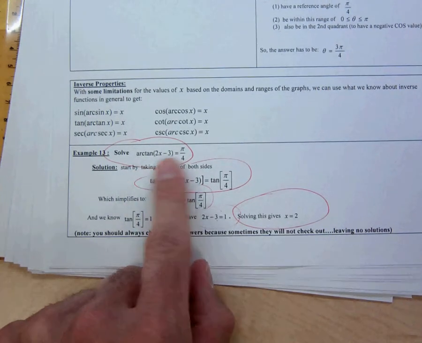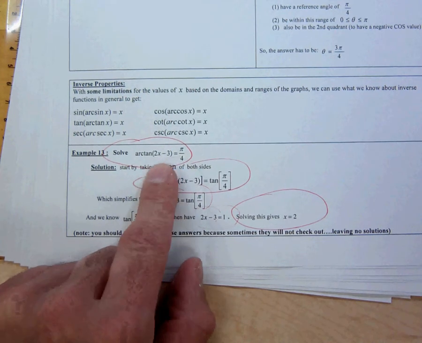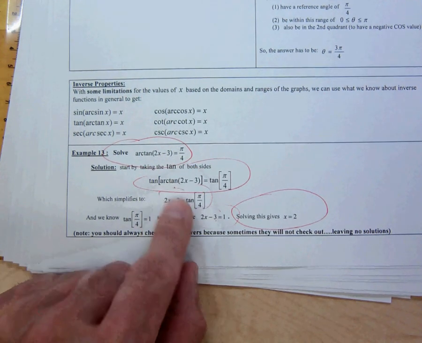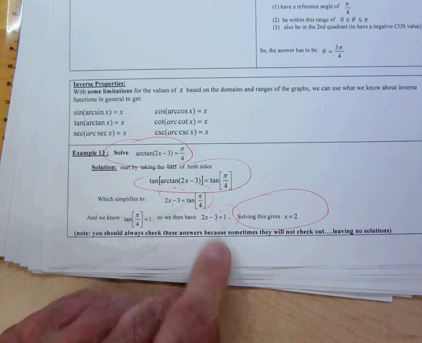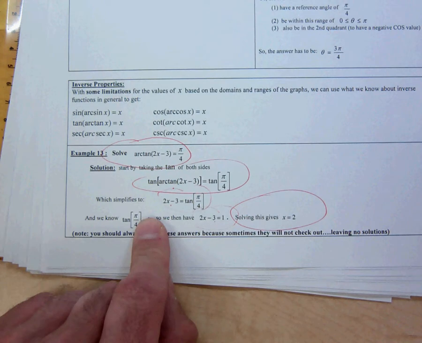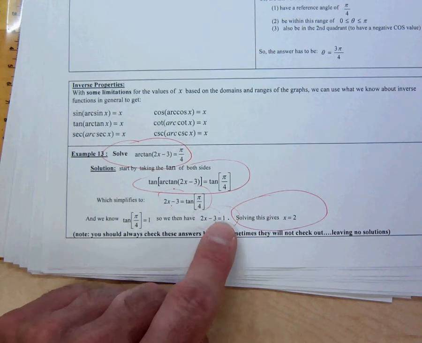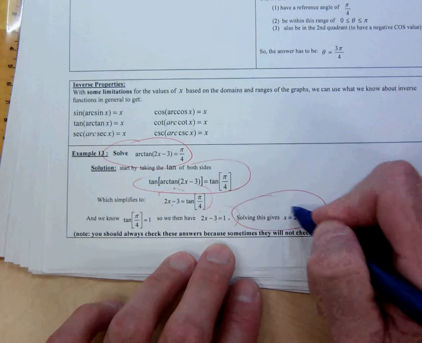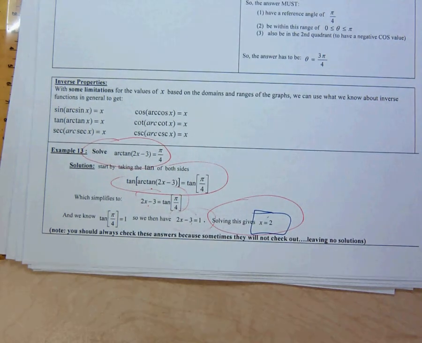What was the trick? I took the tangent of both sides. That got me to here, which means the tangent and arctangent canceled out. And then using your unit circle, what's the tangent of pi over 4? 1. So I replaced the tangent of pi over 4 with 1, and from there I just finished, giving me my final answer, which is x equals 2. So basically a lot of these problems are just a combination of things I taught you today.